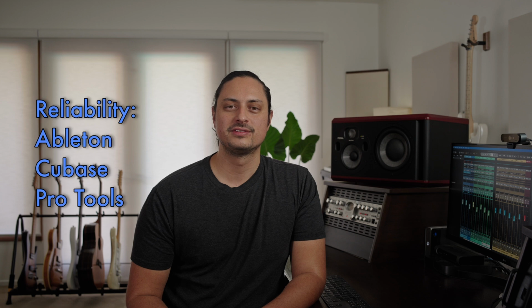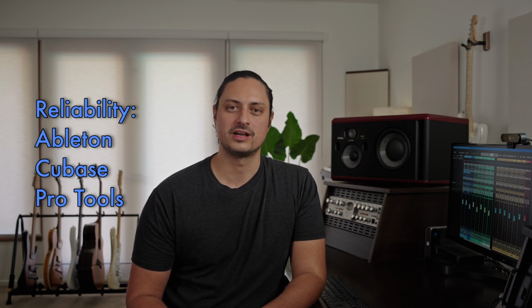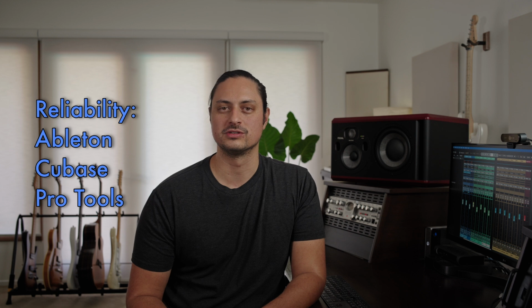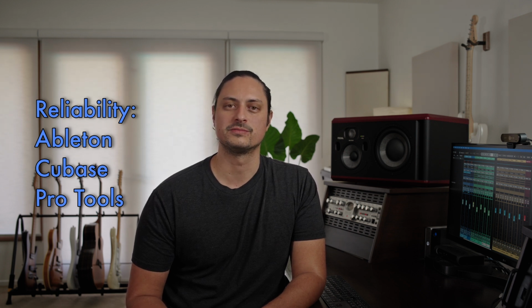Number 3 for reliability and stability. So this is a tricky category just because this could vary depending on your system, but Ableton, in my experience, is the most stable, assuming that your third-party plugins aren't causing you problems. I've had a lot of problems with Pro Tools crashing and not being able to open old sessions, so I can't say that Pro Tools is the most reliable, and I would also say that it's going to be much harder to run, especially if you're using like a laptop or a Mac Mini or a computer that doesn't quite have as much CPU power.